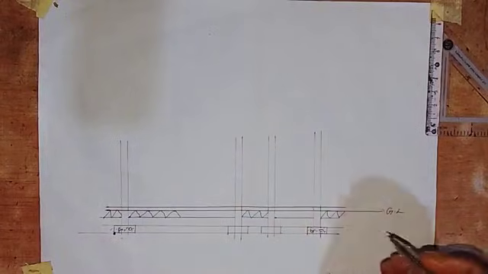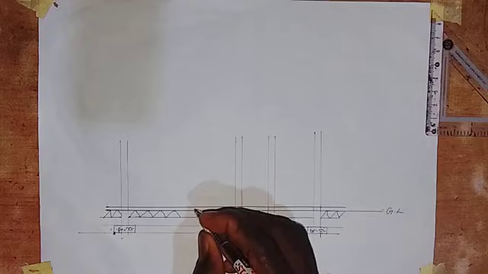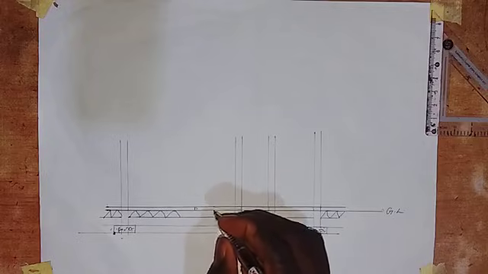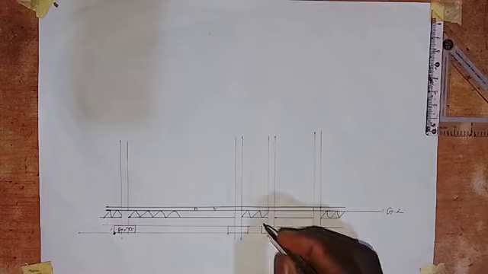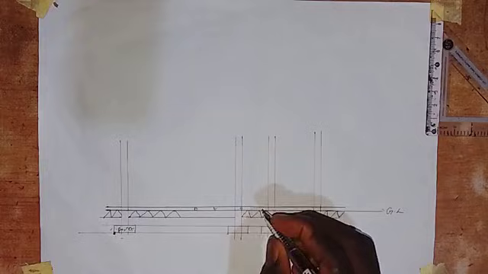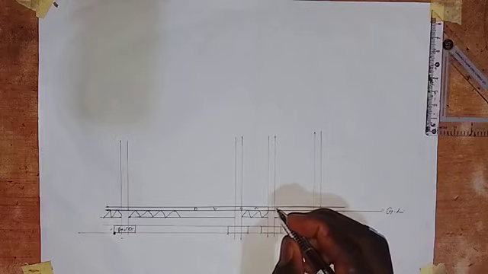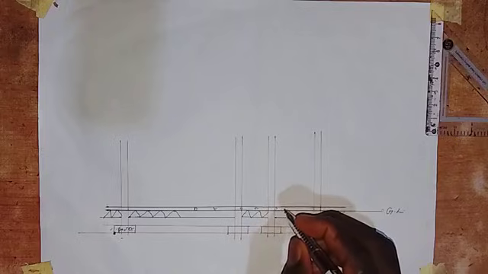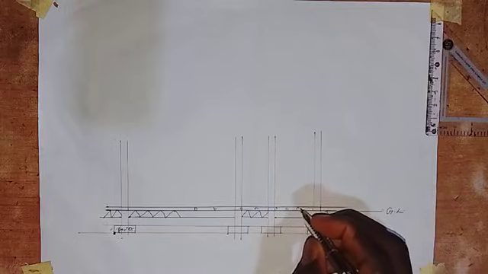So for the concrete slab, we need to show that this is concrete slab. So you don't have to put the O symbol here. This represents the gravel as we have it here. So the concrete slab is a mixture of sand, cement, gravel, and water.